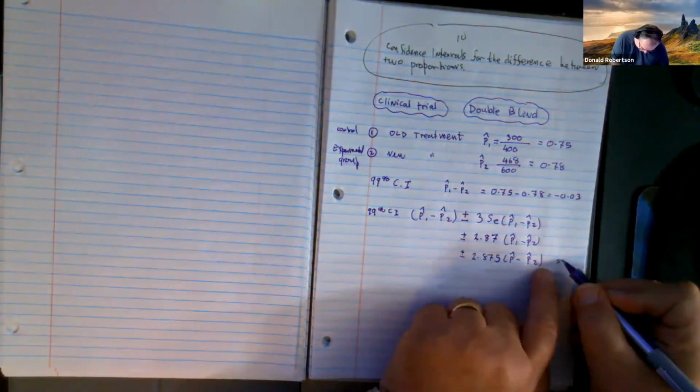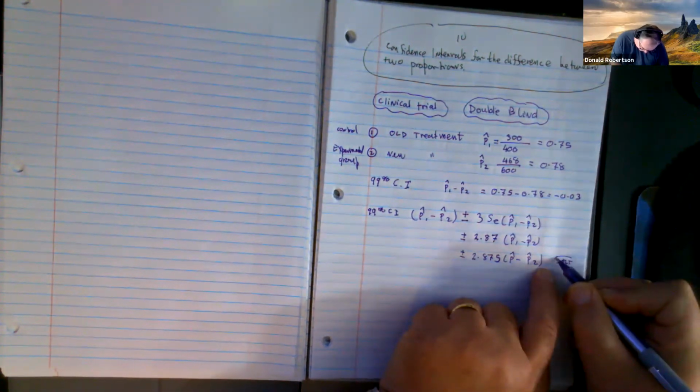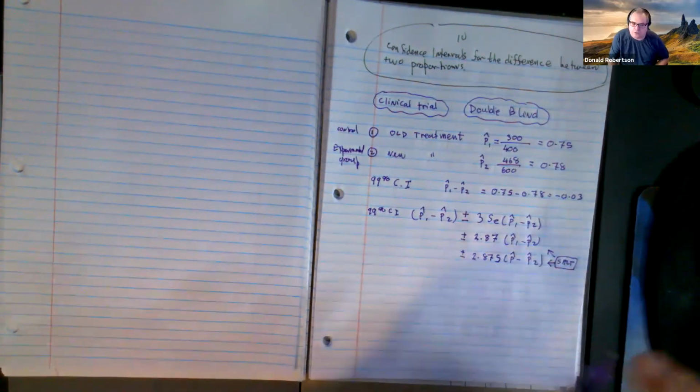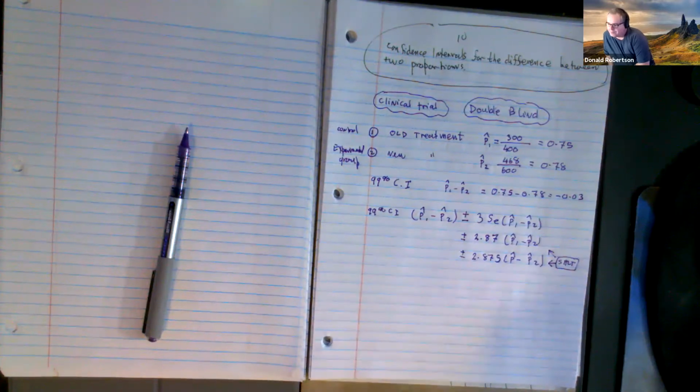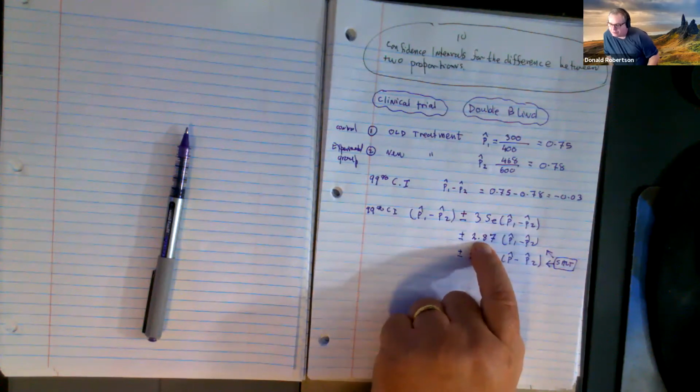When you use software, I'm not sure which one of these two it uses, but I do know for sure it uses one of them, right? So do you want me to pick 3? Do you want me to do the 2.58 or the 2.575? Doesn't really matter because we're doing this by hand and then we'll do it with software.